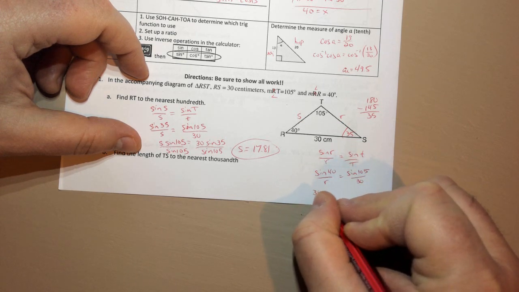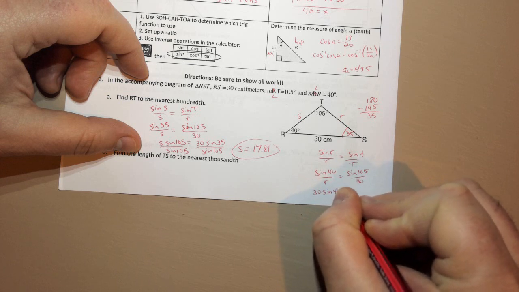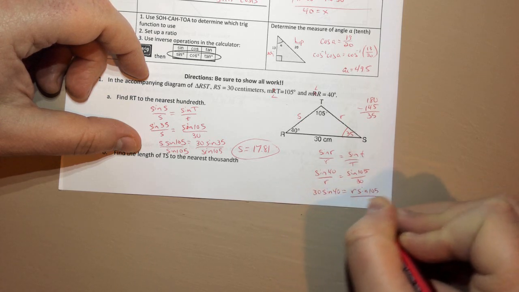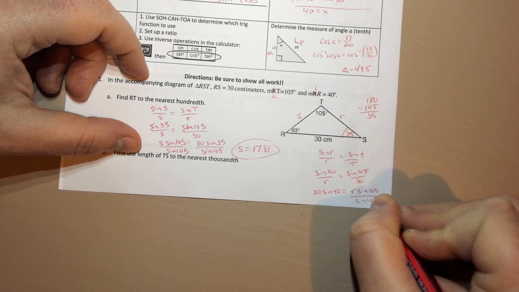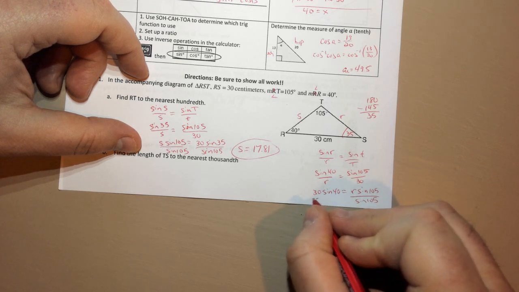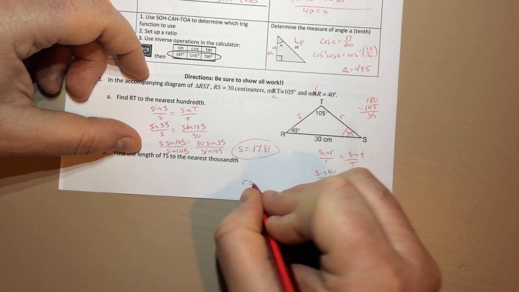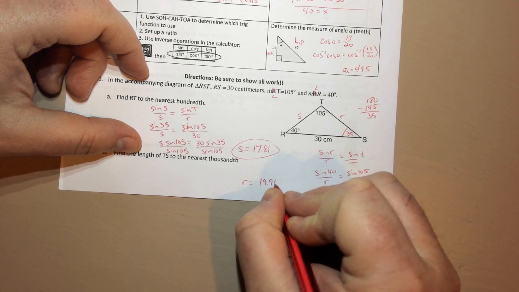Cross multiply again. 30 sine 40 equals r times the sine of 105. Divide out again by the sine of 105. And we're going to get r is equal to 19.964.